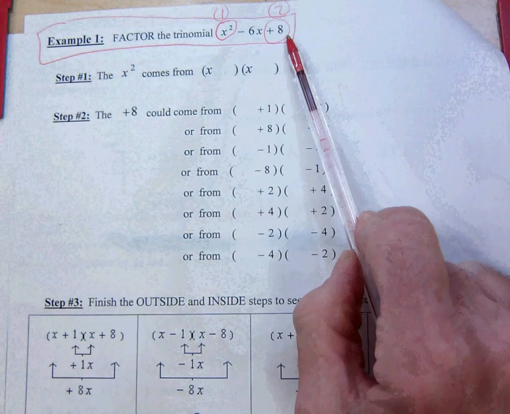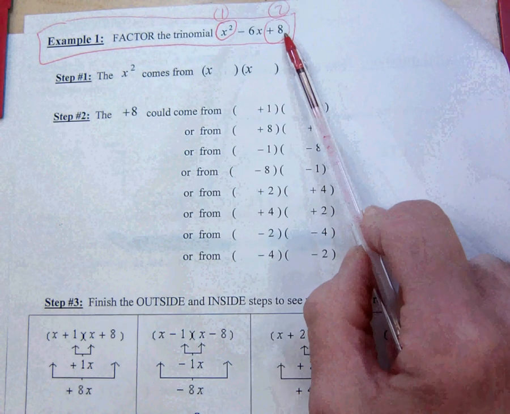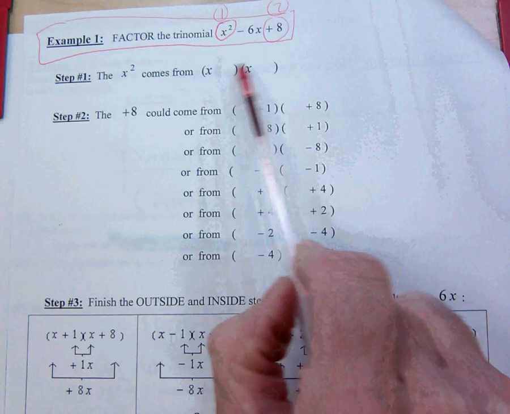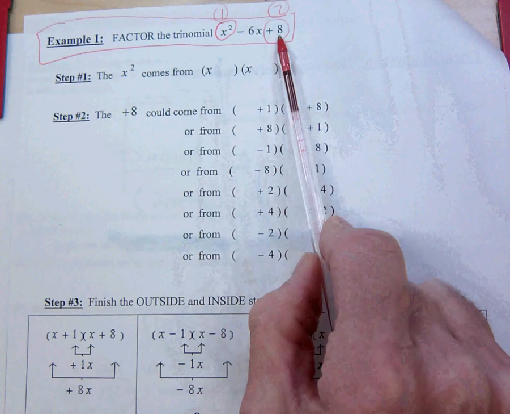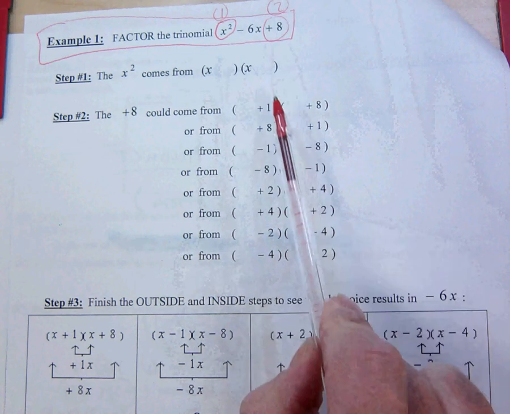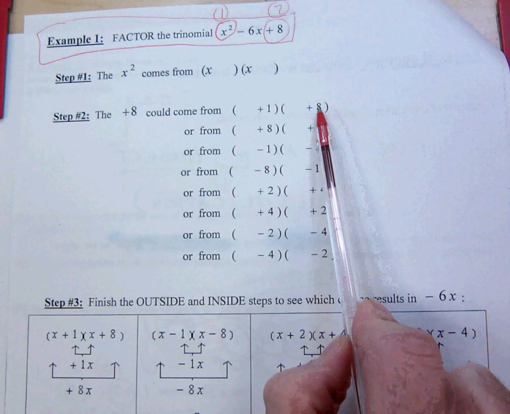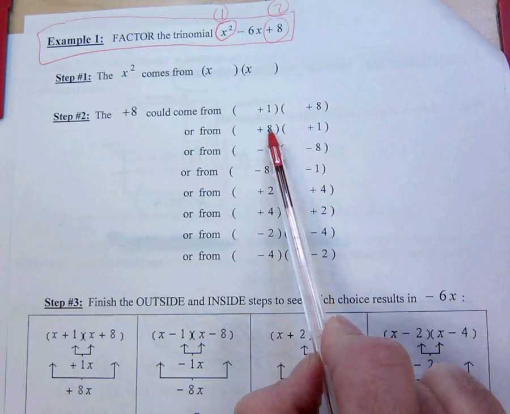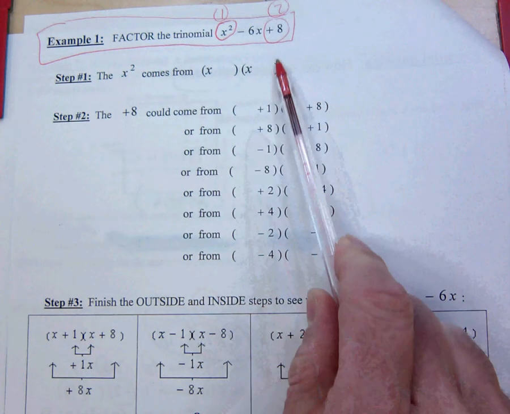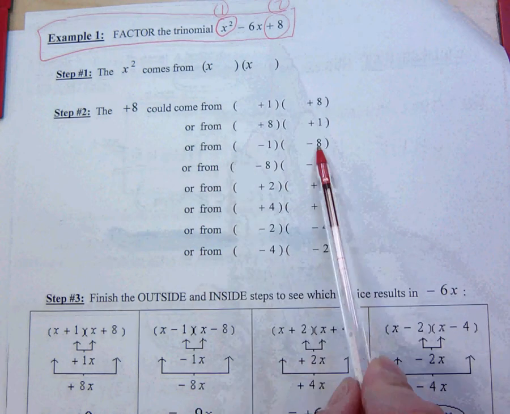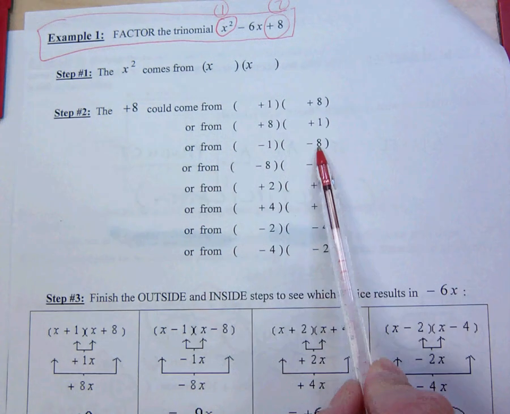Where does a plus 8 come from? Well, there's all kinds of possibilities of what I could put here and what I could put here that would produce a plus 8 when I FOIL. Wouldn't a plus 1 and a plus 8 work? What's a plus 1 times a plus 8? Plus 8. And if I switch them, would it still give me the same thing? Yes. What about a minus 1 and a minus 8? What's a minus 1 times a minus 8? Plus 8. So that would work.